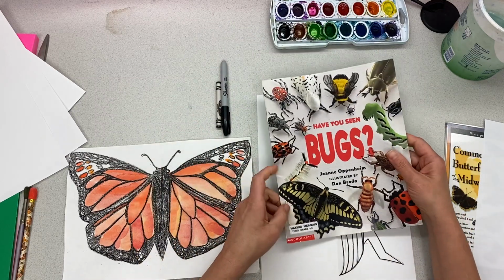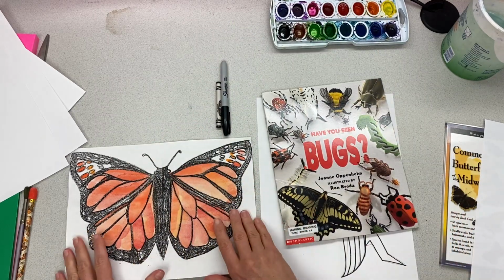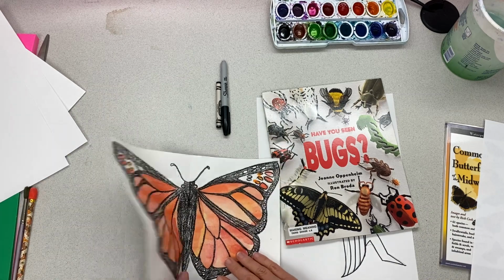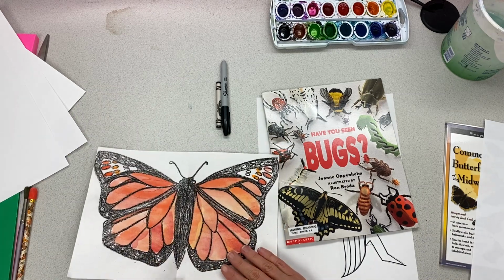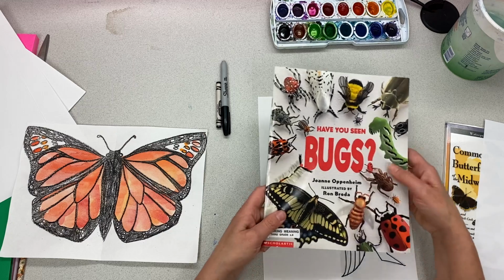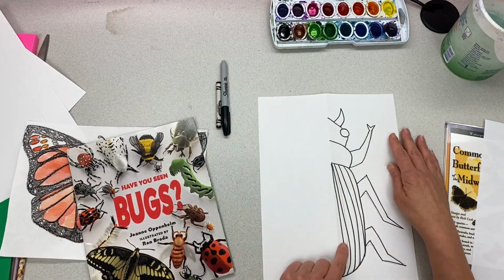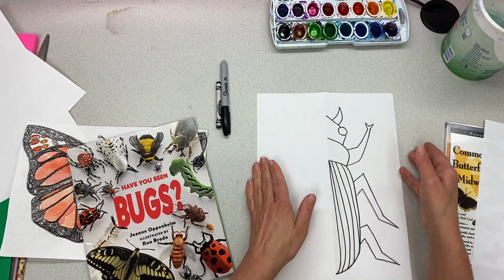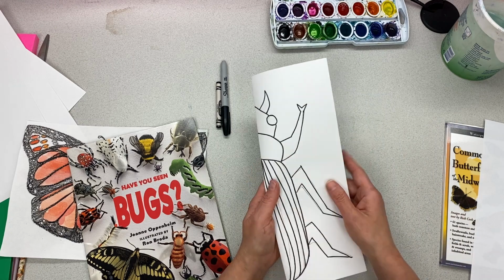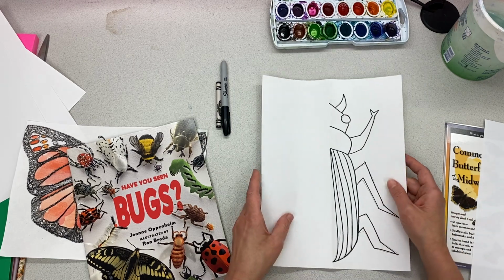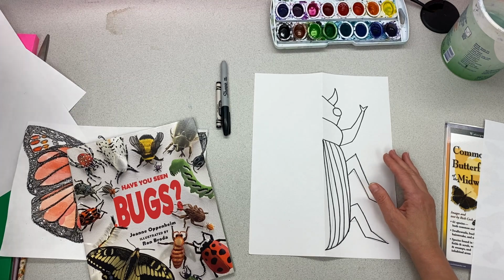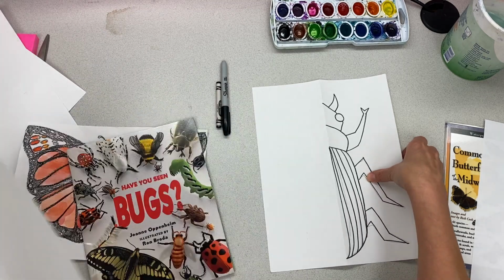So if you're going to do a butterfly, then you'll want to fold the paper in half this way, hamburger fold. If your bug is longer, like this guy right here, then you can fold it vertically like this, hot dog fold. And then you're going to go ahead and use your pencil to draw first.